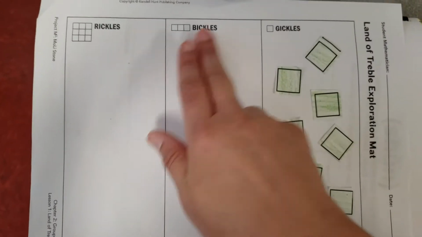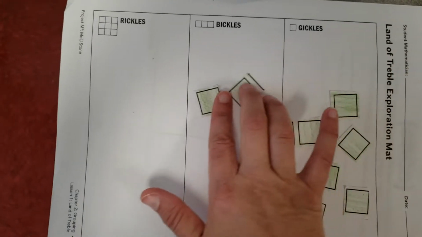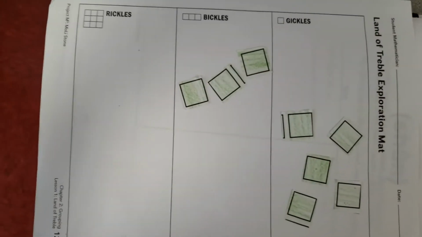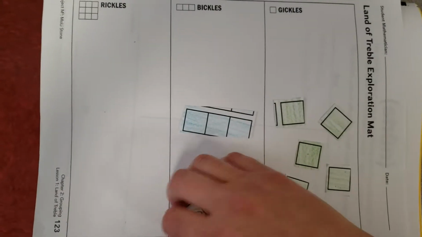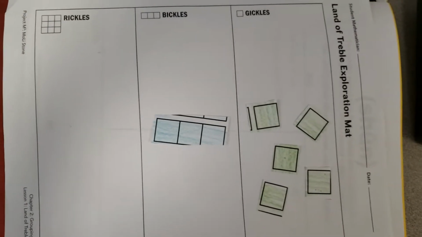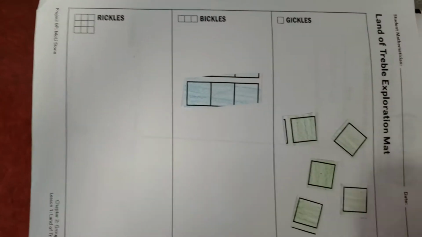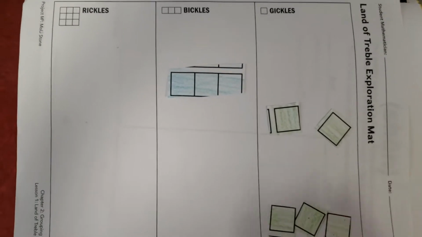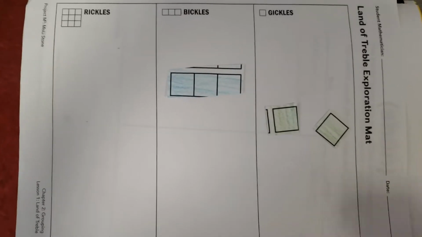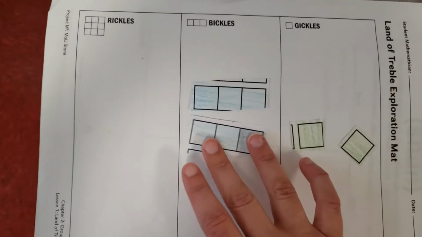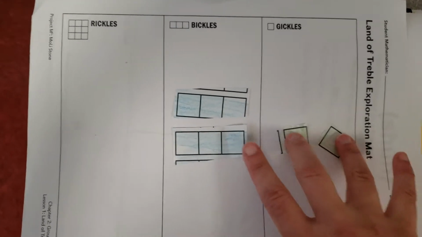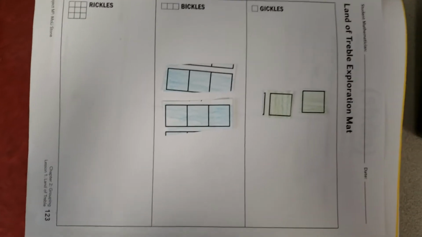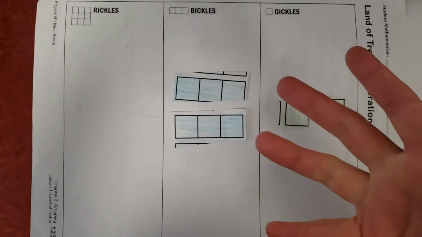I know that when I have 3 giggles, it becomes 1 bickle. So I'm going to change these 3 out and regroup them as one of these, a different place value. And I have 3 more, I can do the same thing. So now I have 0 rickles, 2 bickles, and 2 giggles. This operates very similarly to the system that they're already used to. The groupings are just different.